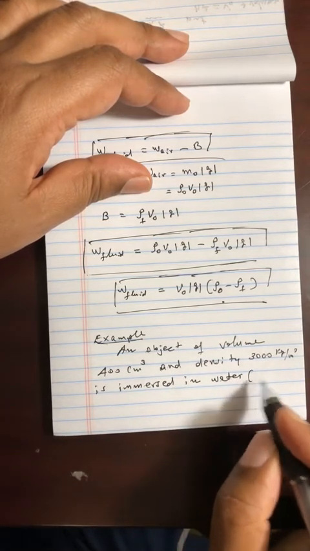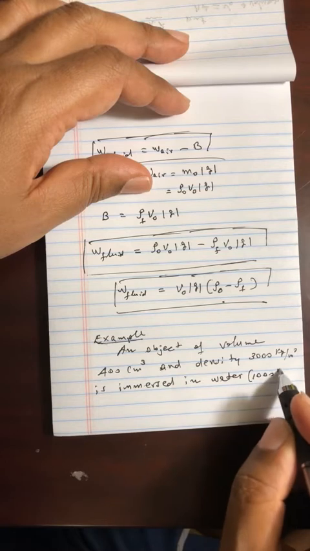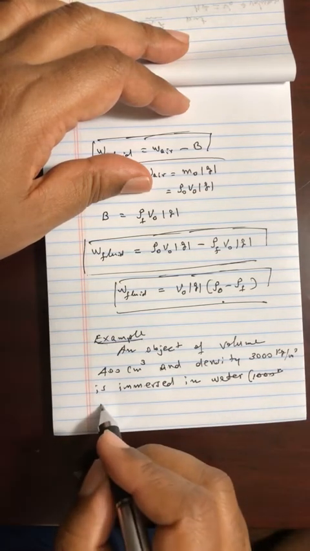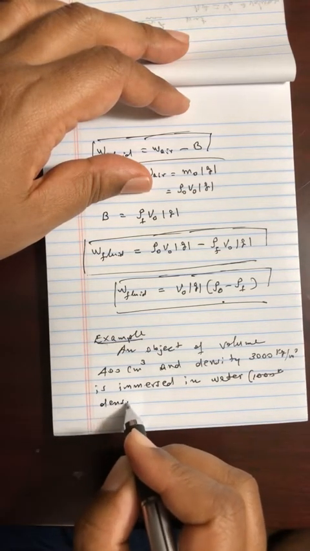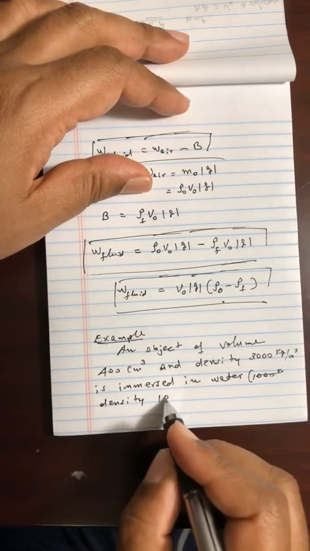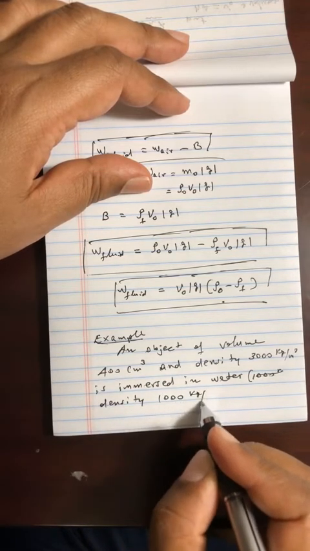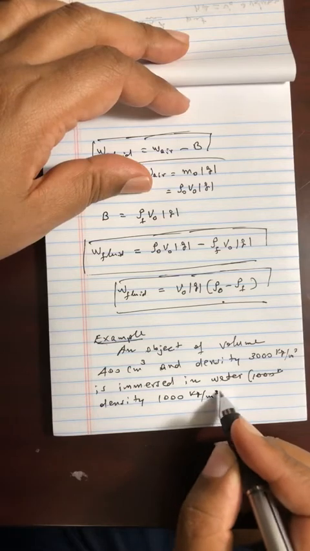The density of water is 1000 kilogram per meter cubed.